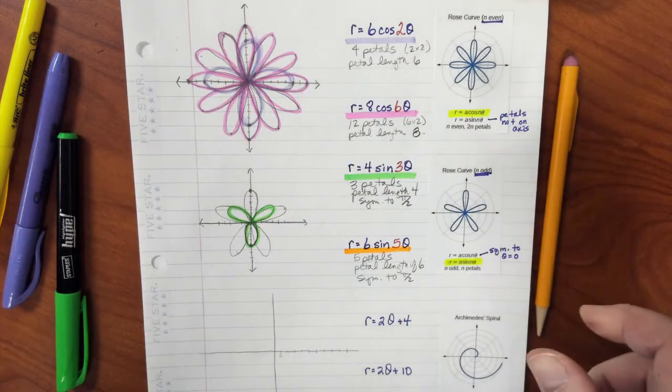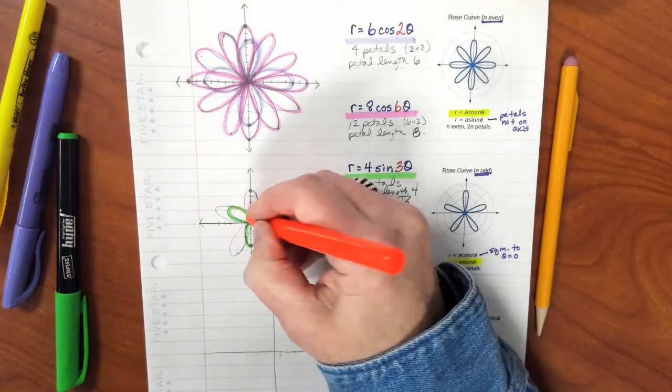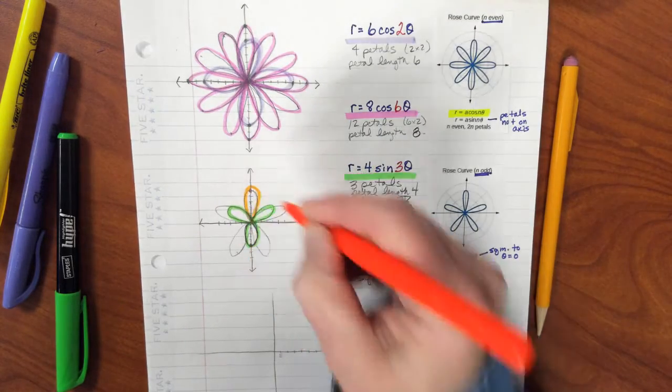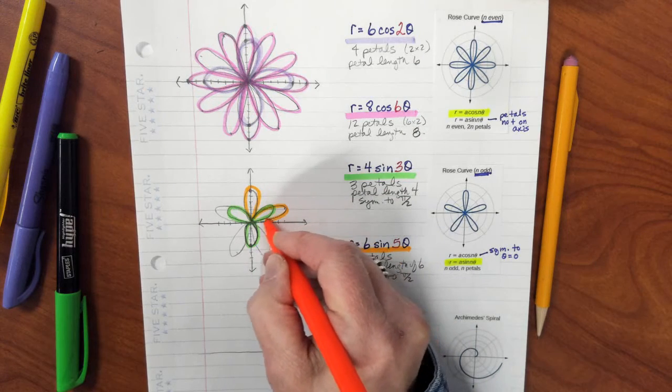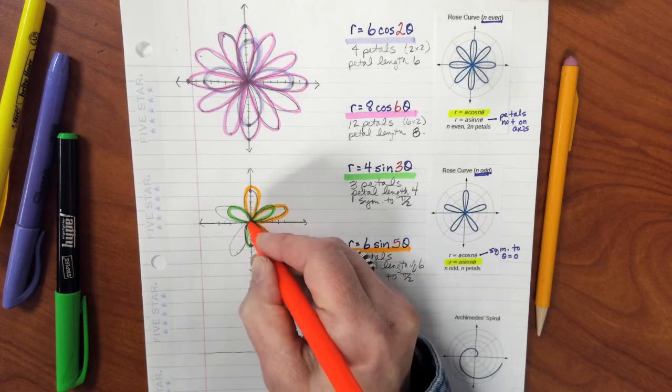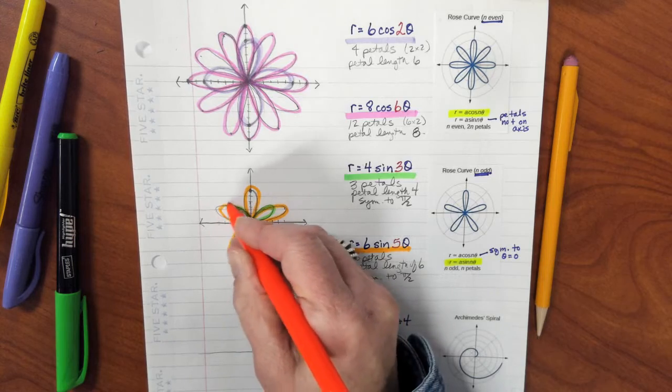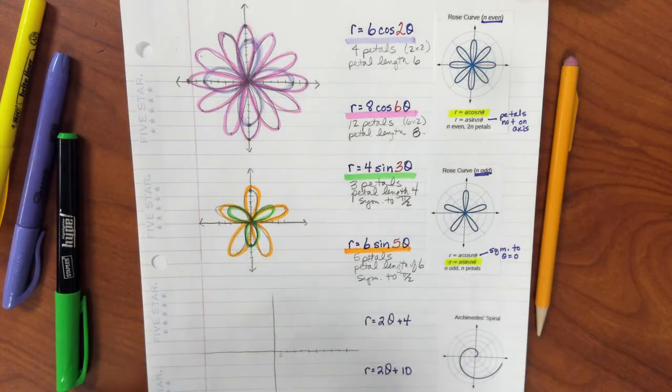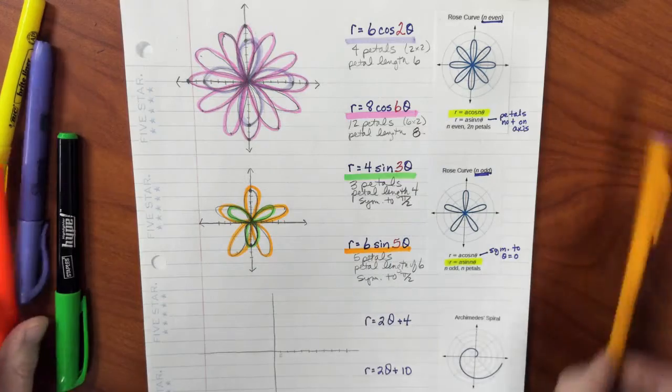Something like that. What color am I? Orange. There we go. All right.